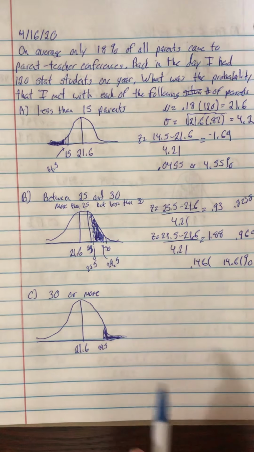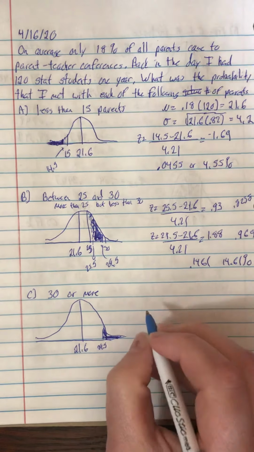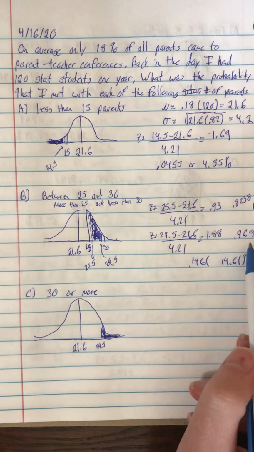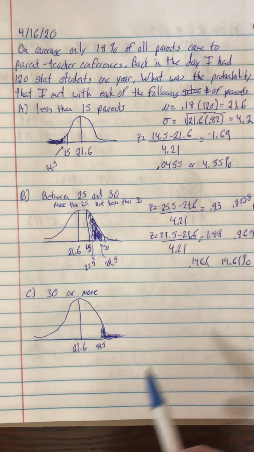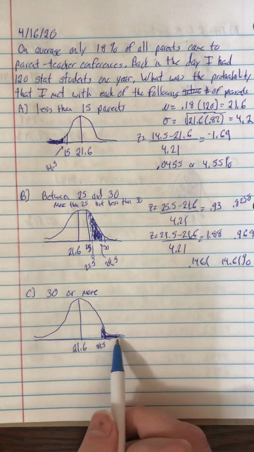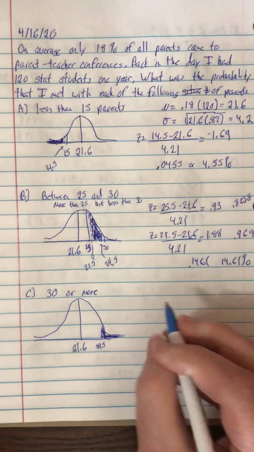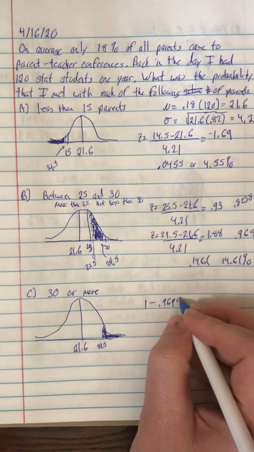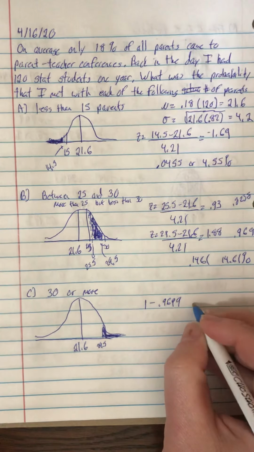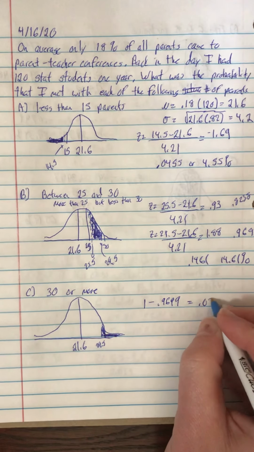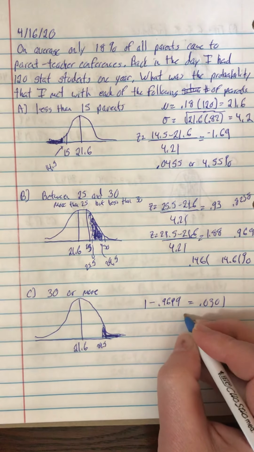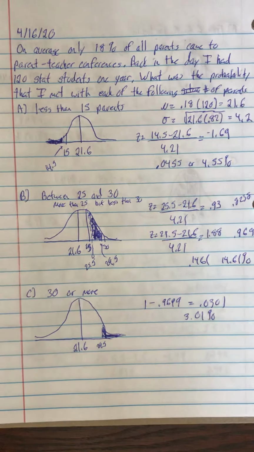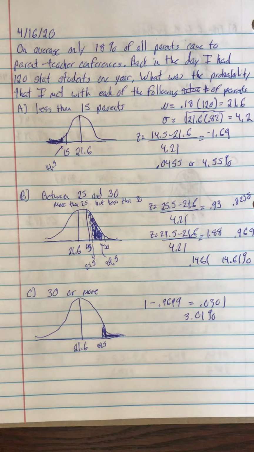So that gives us our 1.88 as a z-score, 0.9699 as probability, but remember, this is to the right. So what do I have to do? I have to do 1 minus that 0.9699, which gives us 0.0301, or about 3.01%.